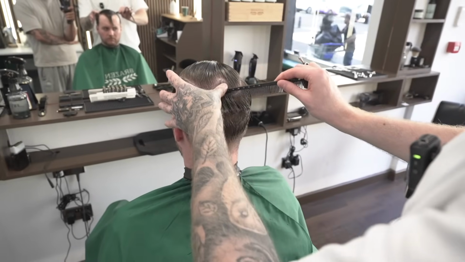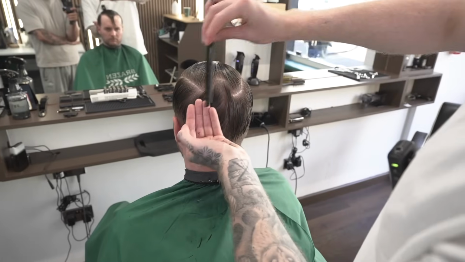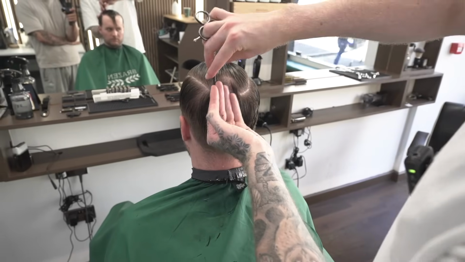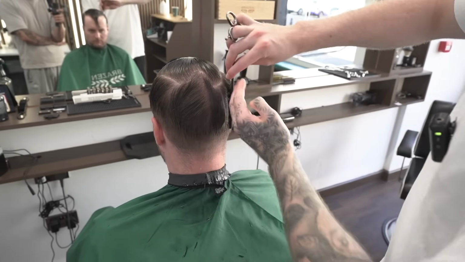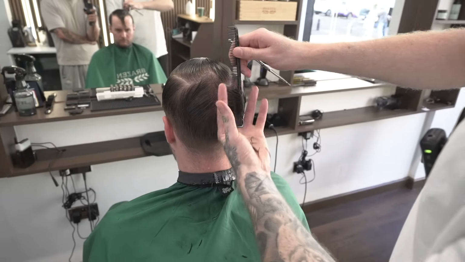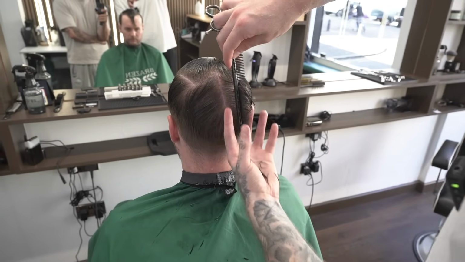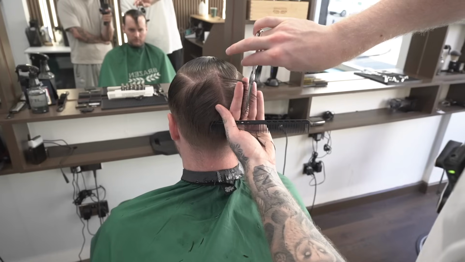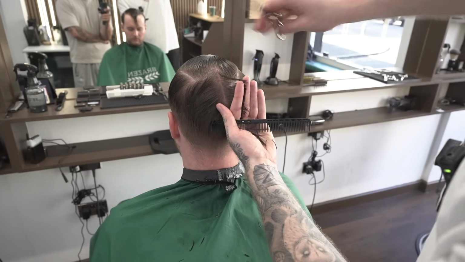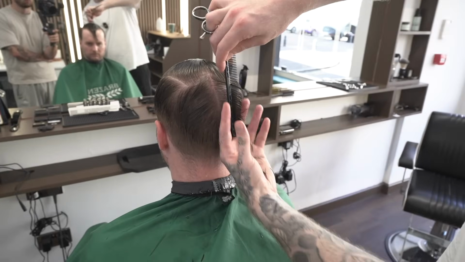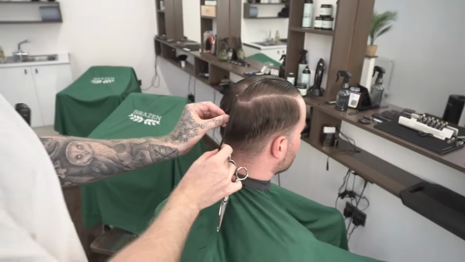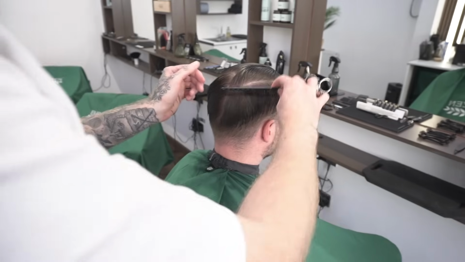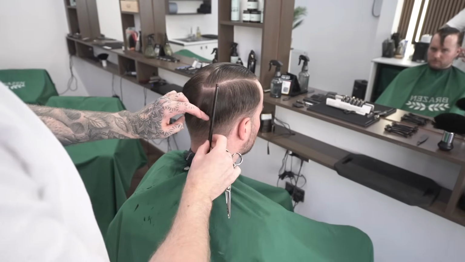So straight down the middle. Can swap to overhand here.